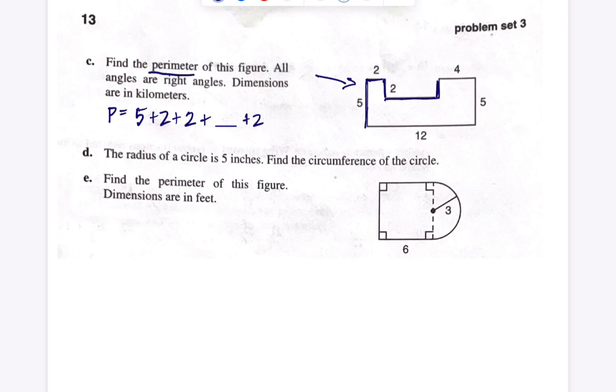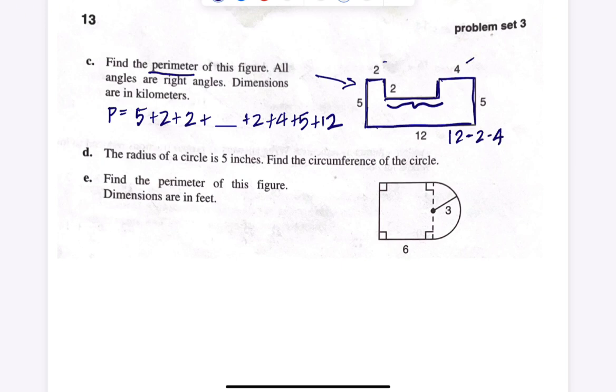Next, we have another side here that's also equivalent to 2, a value of 4, another value of 5 on the right-hand side, and then finally, our value of 12. Let's work on identifying the missing value here. As we did in our previous example, we can find that missing value by taking the longest side and subtracting the values that we know, which are 2 and 4. So therefore, 12 minus 2 minus 4 gives us 6, and that's going to be the missing value that we're going to add into our perimeter.